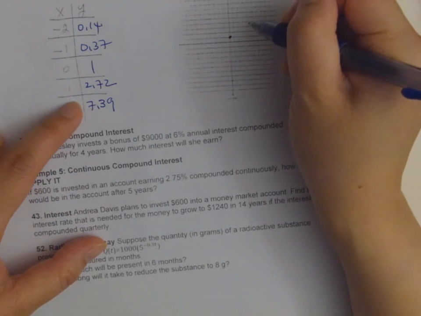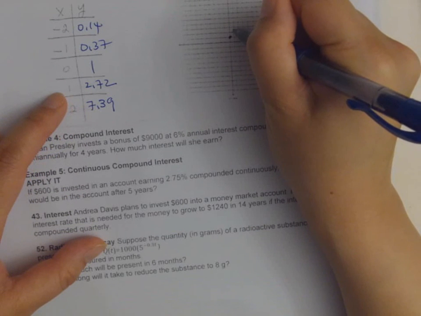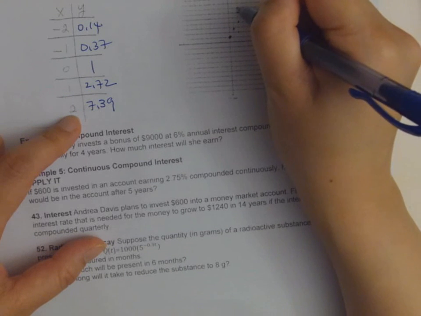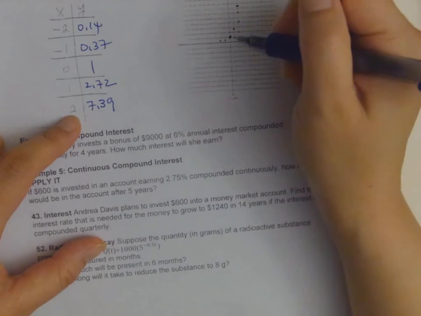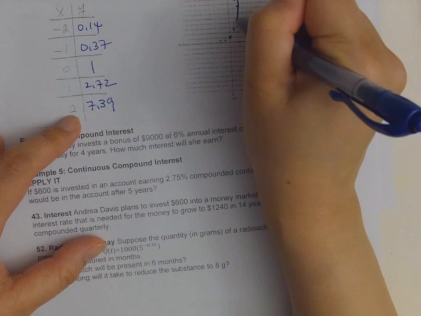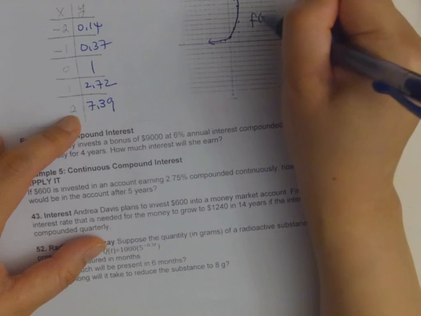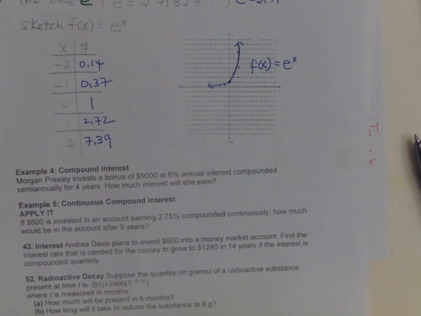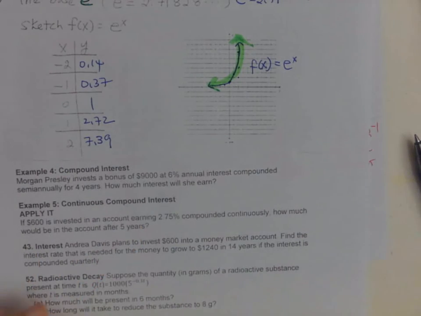So again, x equal to 1, 2 point something, x equal to 2, 7 point something, -1, 0.37, -2, 0.14. So it's kind of close together like that. So this is the f of x equal to e to the x power. So if you have some kind of transformation graph, you can try to do the transformations, or you can try to use the calculator and see how it looks like. Okay, all right, so the next video would be about some application problems.